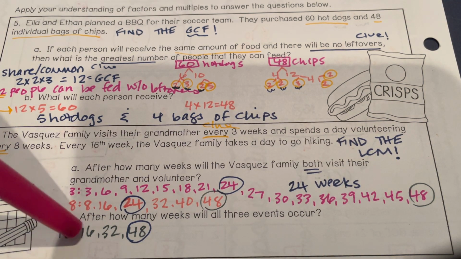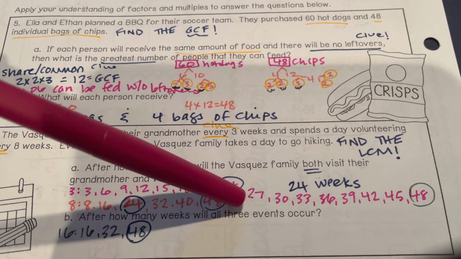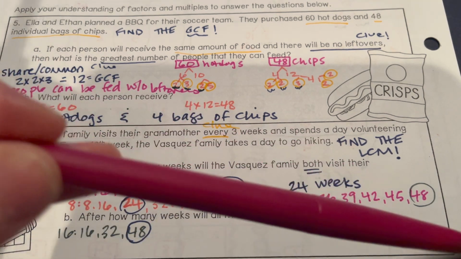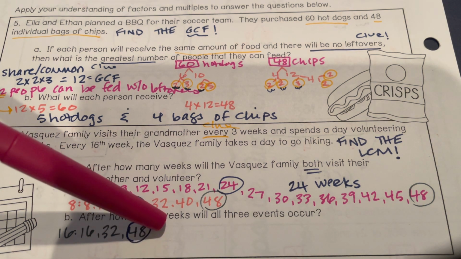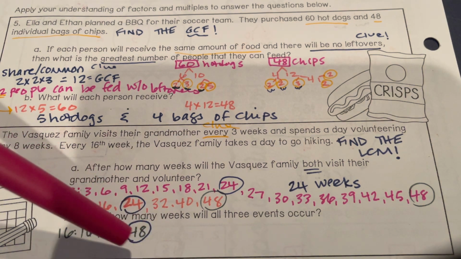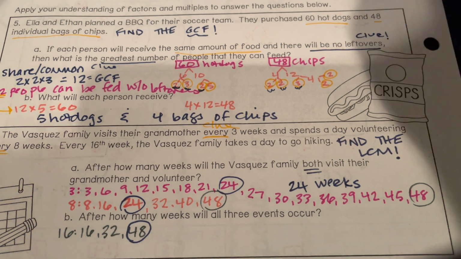I actually start with a bigger number first. Same thing with 8, goes all the way up to 48. Of course, we know it keeps going, but I'm going to stop there because so far they have that 48 in common. And then 16, 32, and then, of course, 48. So every 48th week is the answer to that chunk of the problem.